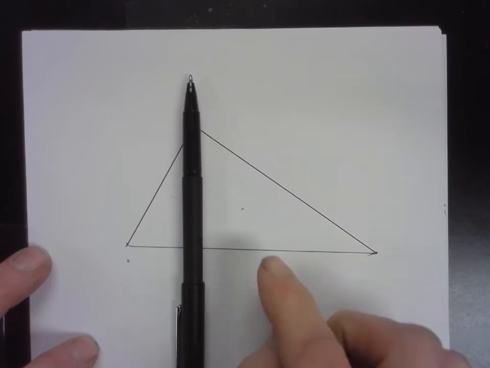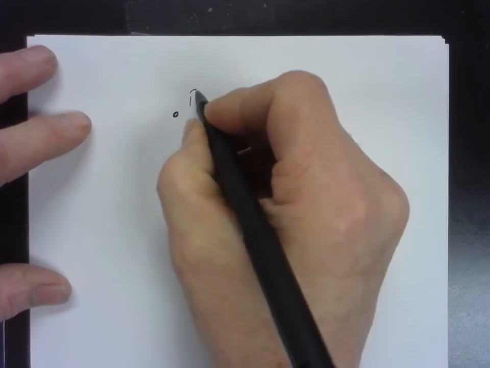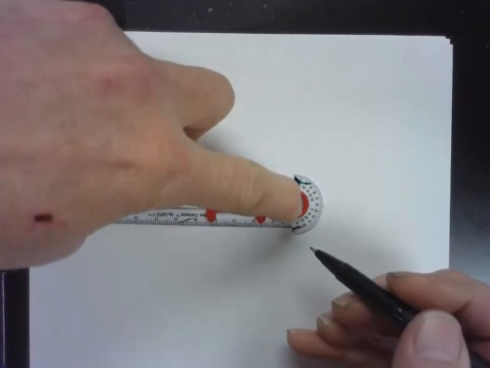All right, so we have to be able to do this. We have to be able to have a point that is not on a line and some line that the point's not on.